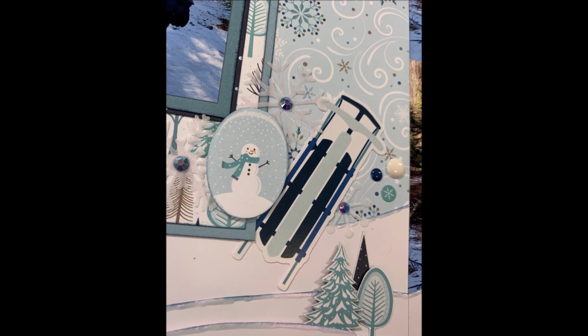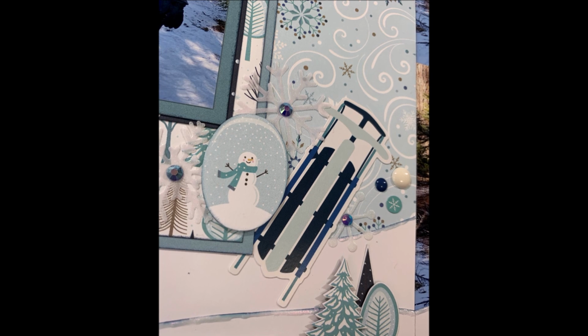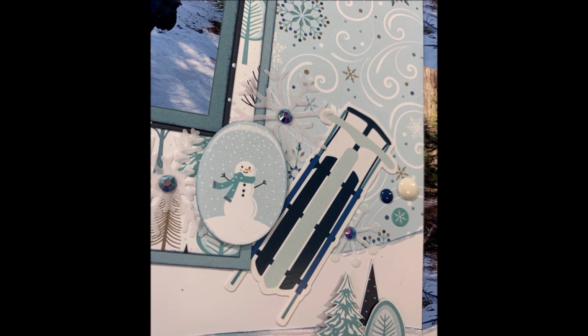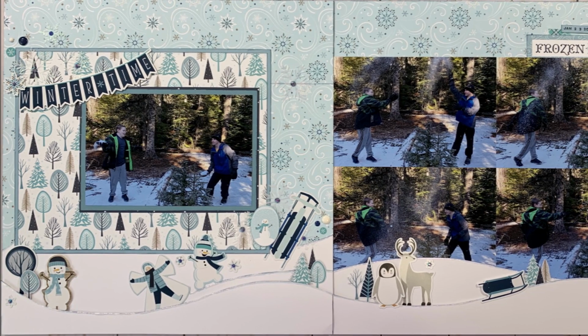And I also added a couple enamel dots you can see there, and also the gems that are in the middle of the snowflakes. And there you can also see that there's an iridescent look to the vellum.